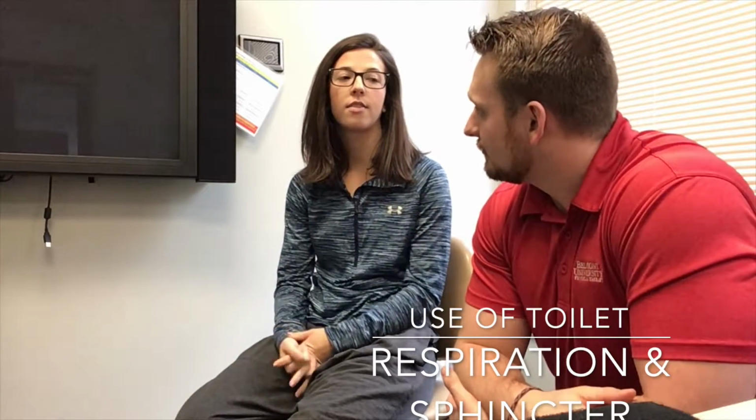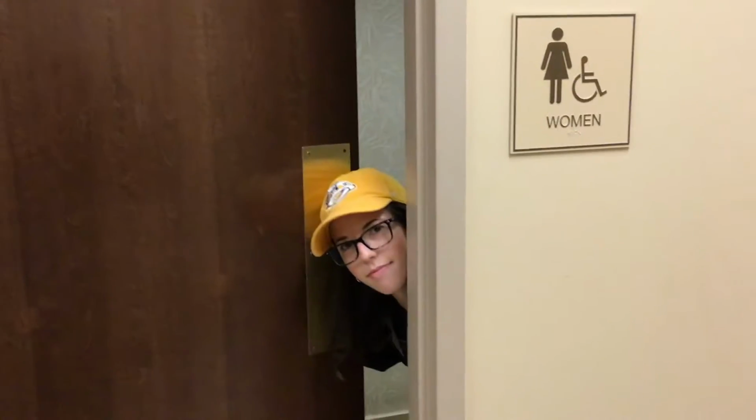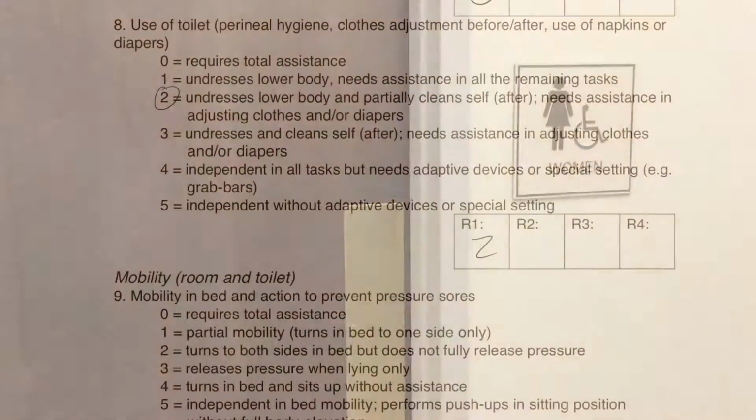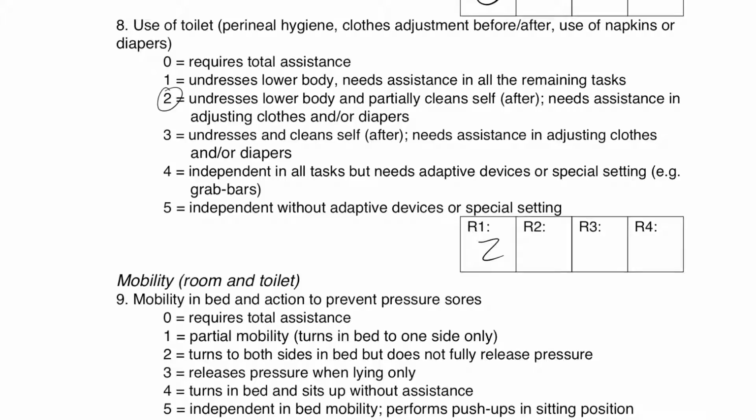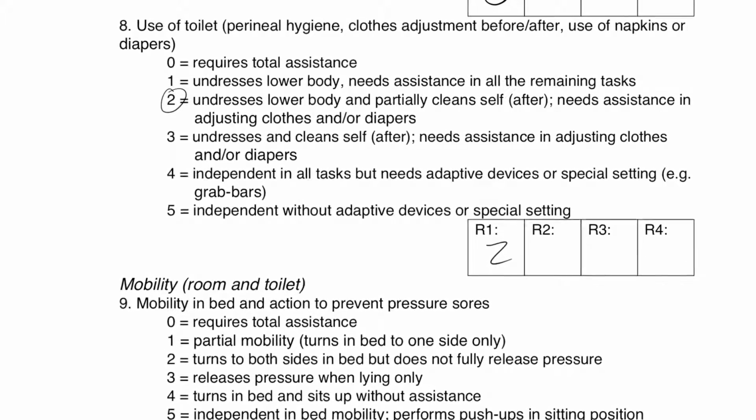Okay. It's nice to have assistance, but so I would say I still kind of have a hard time with that. And so we would observe Celia in this instance and see what she can do. Grade that as a 2, as needing assistance after undressing.